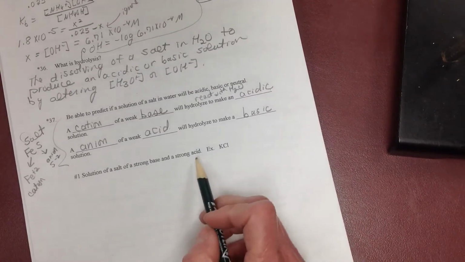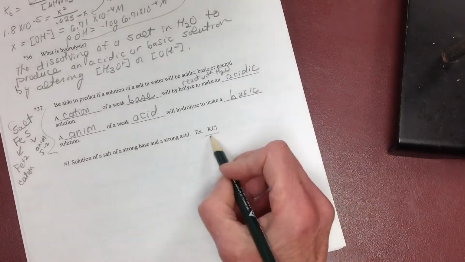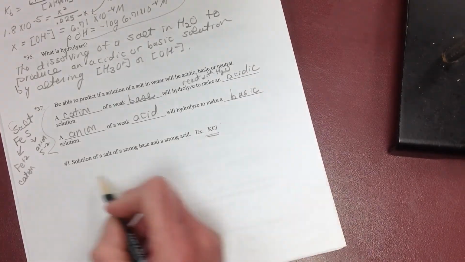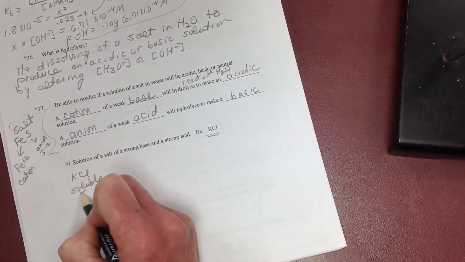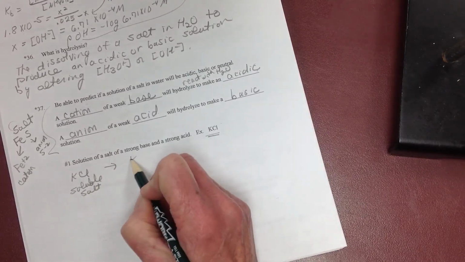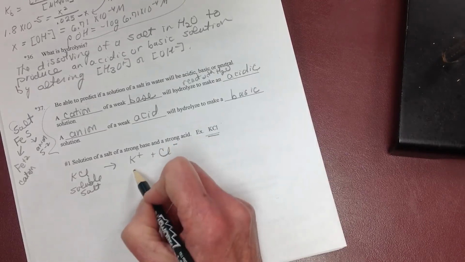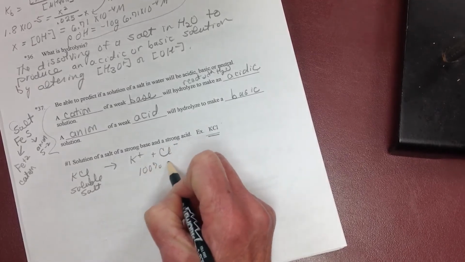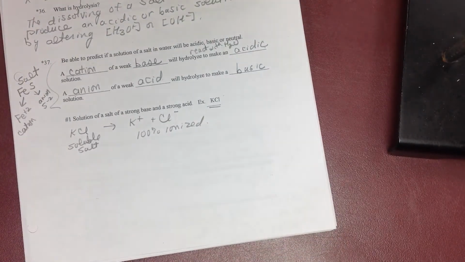So let's say that I take some pure water and then I put some KCl in it. Okay, KCl is a soluble salt. And as soon as I put it in water, it'll break down into potassium ions and chloride ions. Since it's soluble, it'll be 100% ionized. Okay?